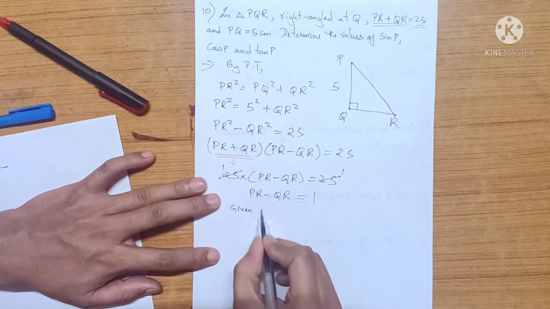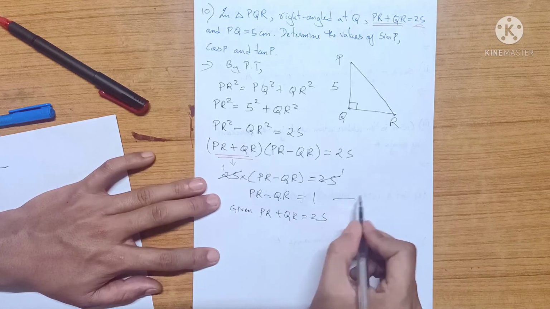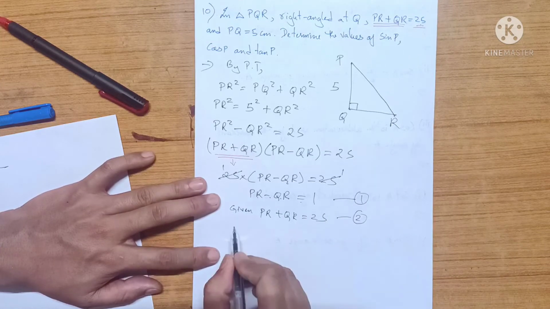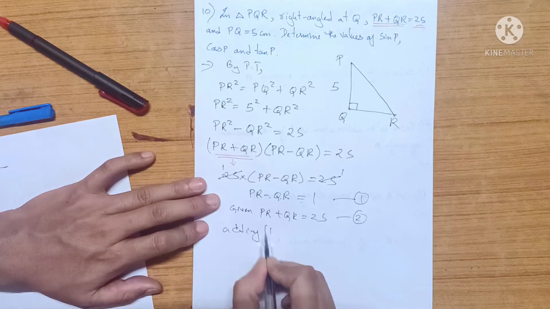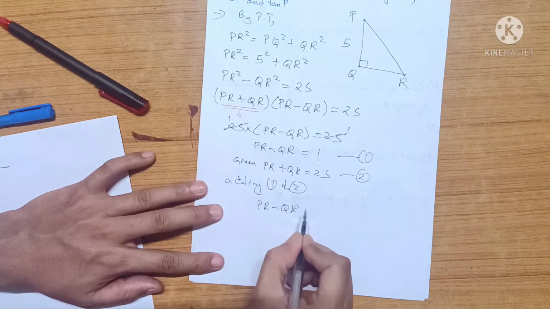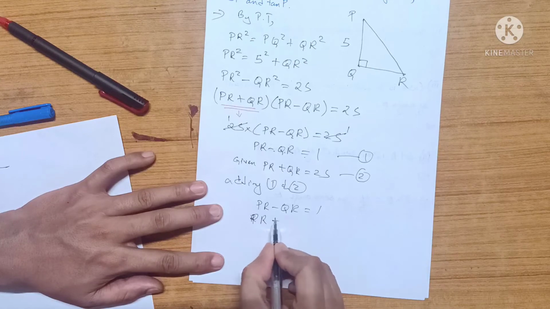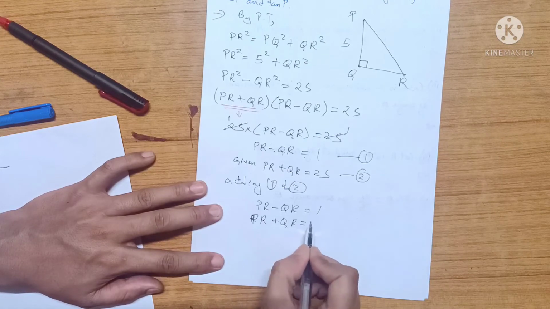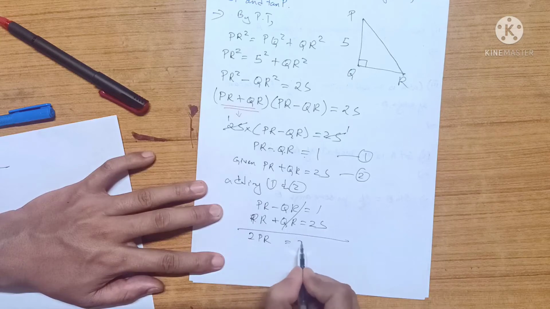Given PR plus QR equal to 25. Let's make this equation 1, and PR minus QR equal to 1 equation 2. Adding 1 and 2: PR plus QR equal to 25, PR minus QR equal to 1. If we add these two, we can cut these two, so 2 PR equal to 26.